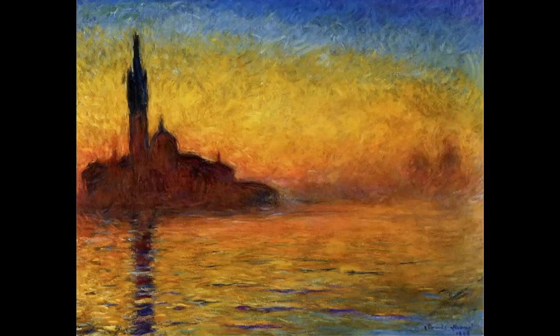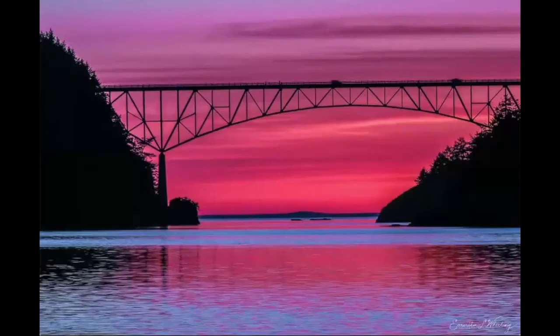So we're going to be achieving something like this in our drawing as well, where we're going to use analogous colors in a sunset scene. And instead of using a building like he uses here, we're going to focus on a bridge. The bridge that I want to focus on today is based on a photograph from a local Seattle photographer.